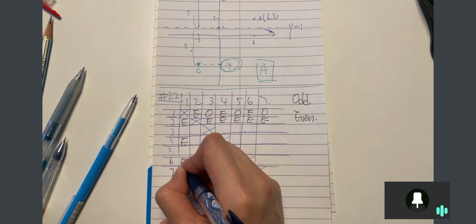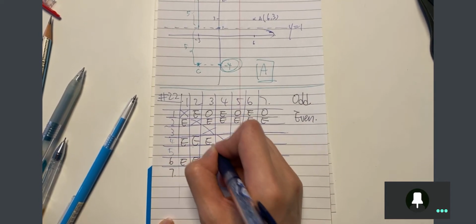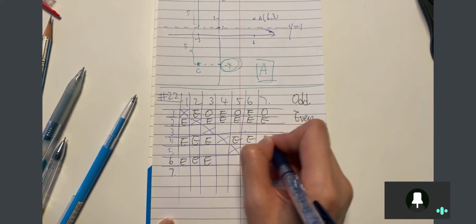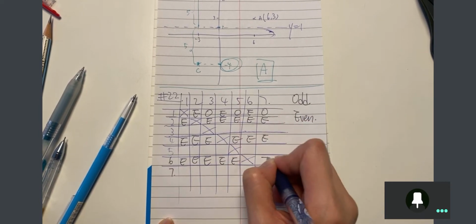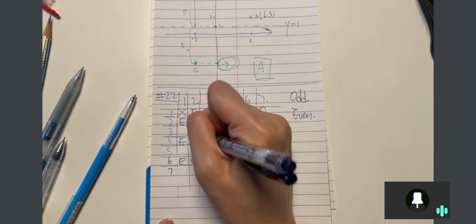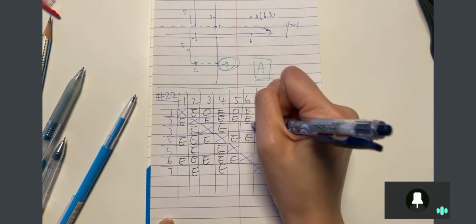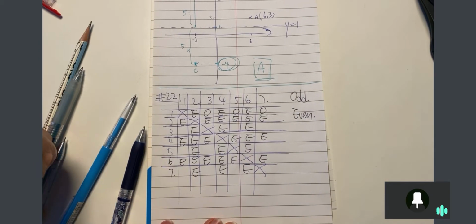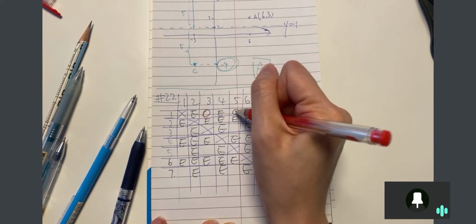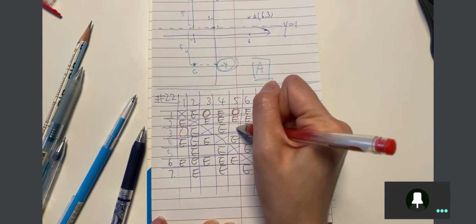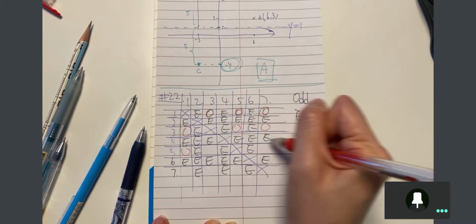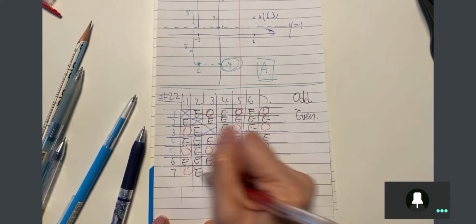So all of these are even, right? Vertically also even, even, even, even. Okay, the remaining is odd. So odd number, odd, odd. Okay, can you see that?